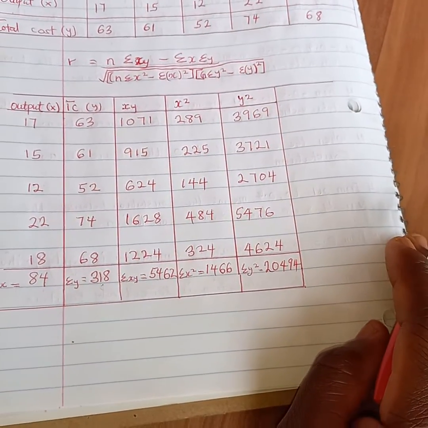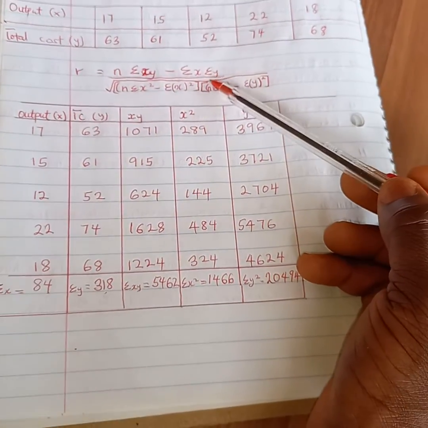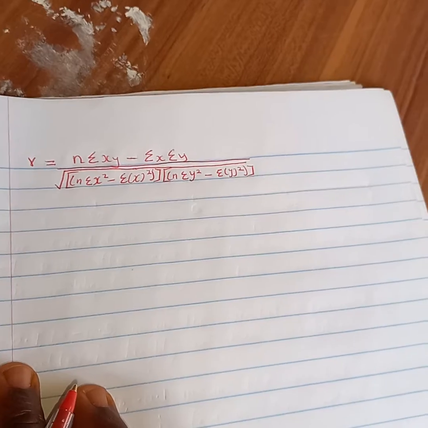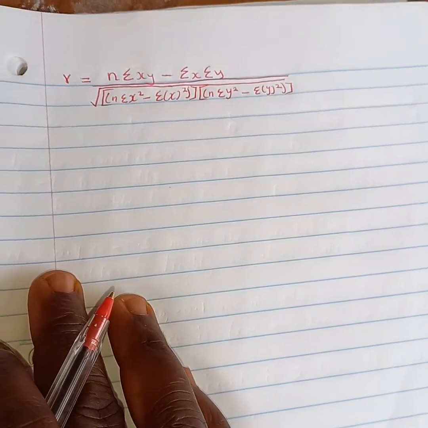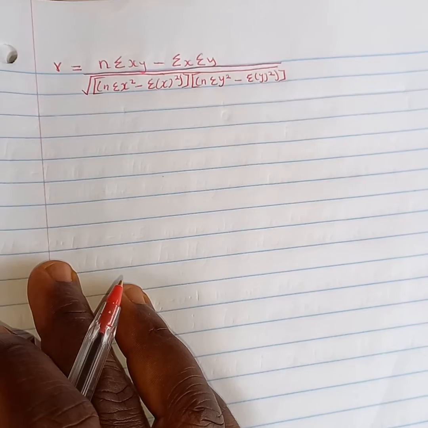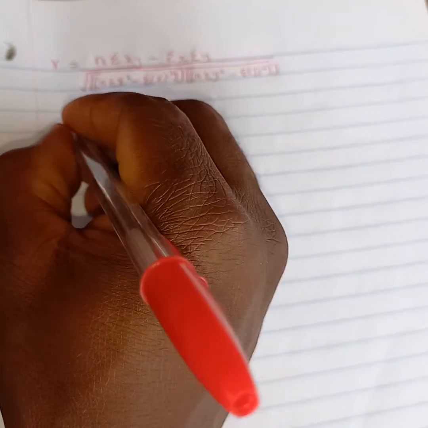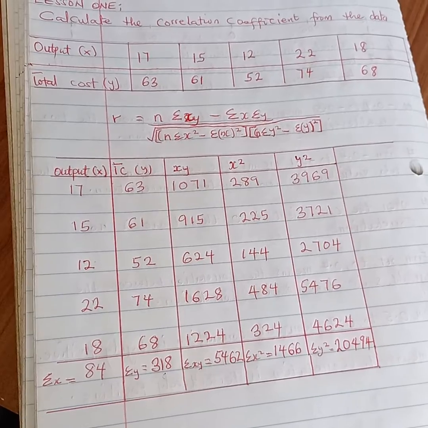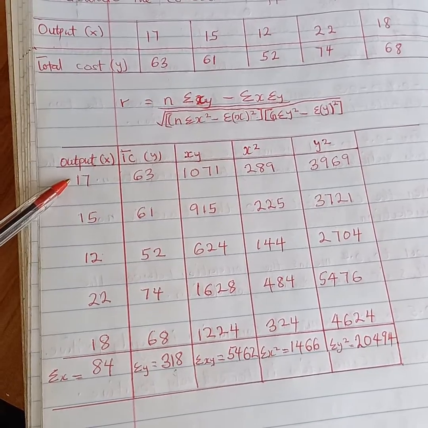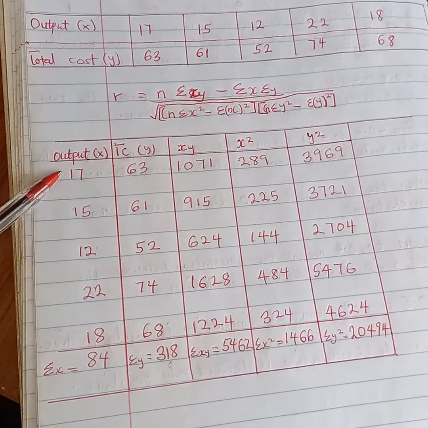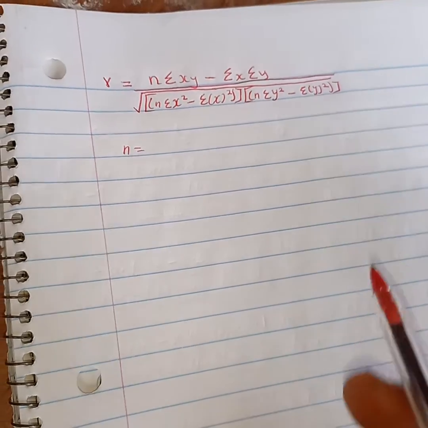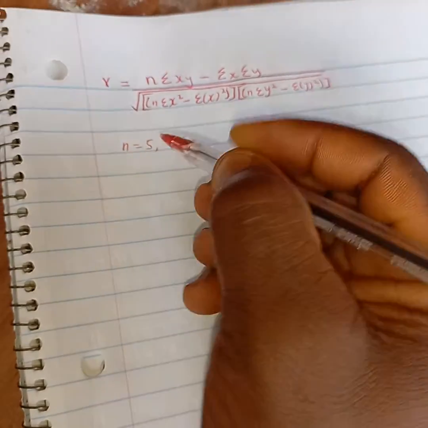That's why I said we have to write the formula so that it will help us generate the table. Now let's start showing our workings. We have N to be what? We have N to be the total number of outputs, or the total number of total costs. That's 1, 2, 3, 4, 5. So we write N to be 5.